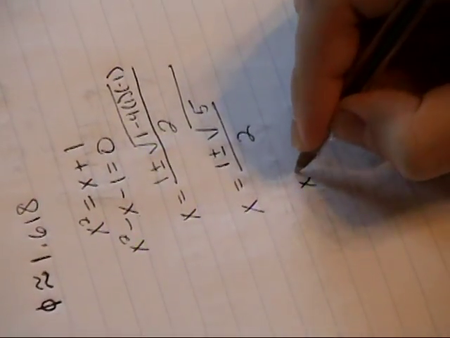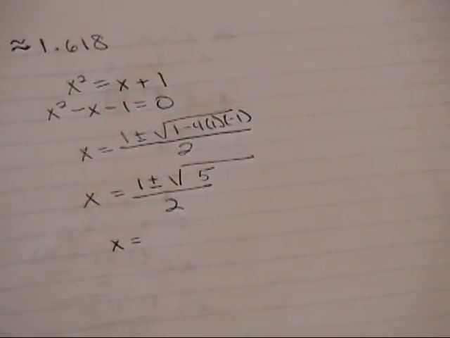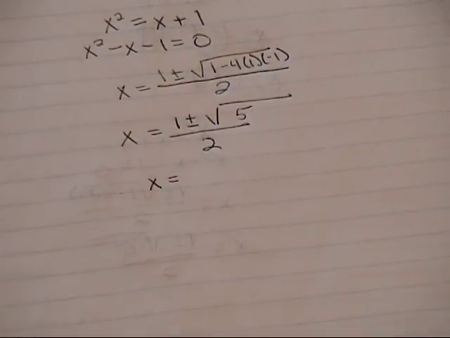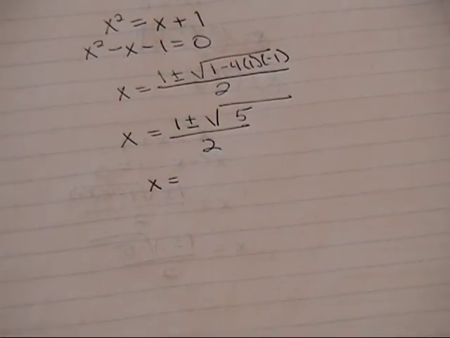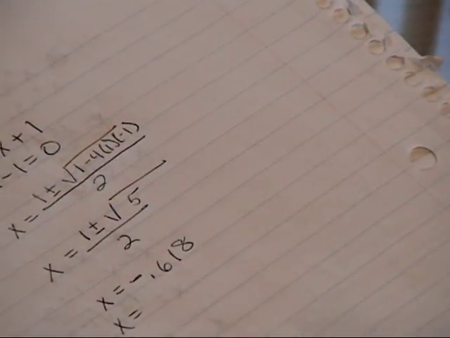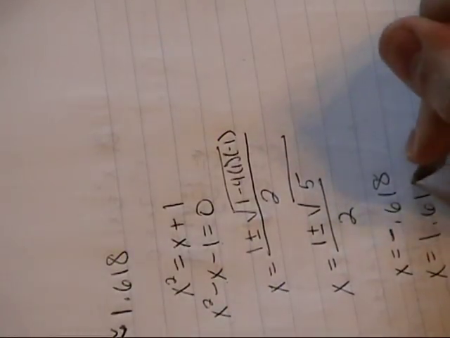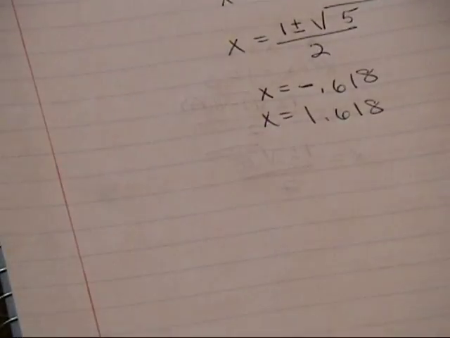The first one, 1 minus the square root of 5 divided by 2, is just negative 0.618. The other one, 1 plus the square root of 5 divided by 2, is 1.618. And when you do a quadratic equation, you always have to check the answers because sometimes one of them can be erroneous.